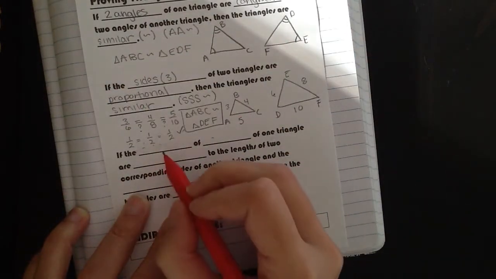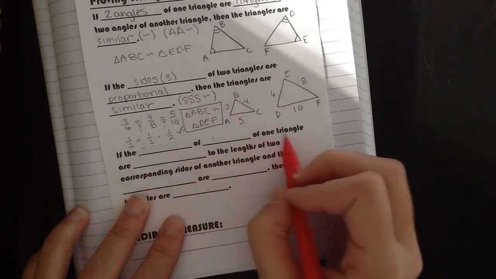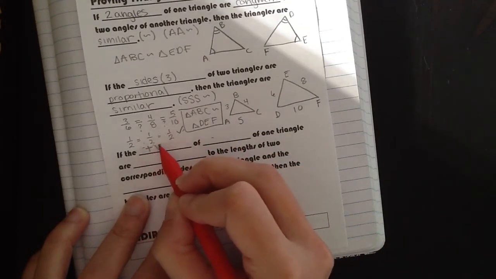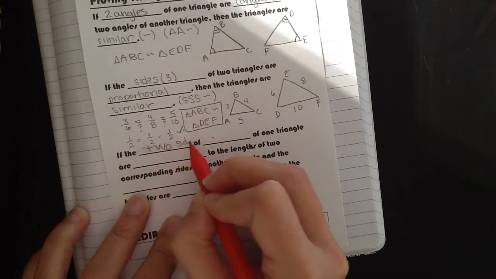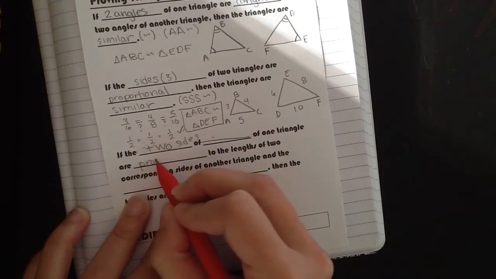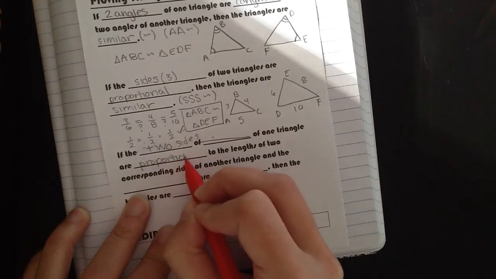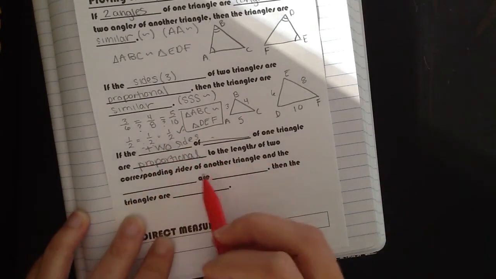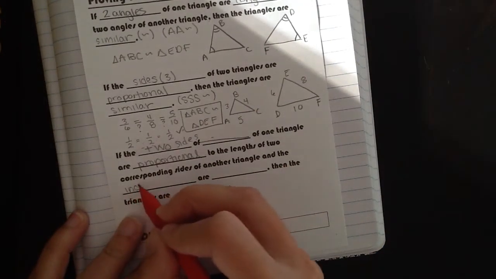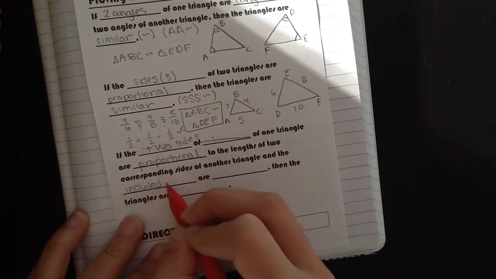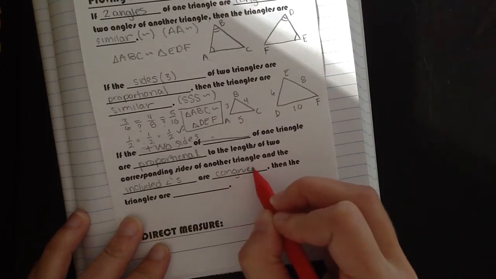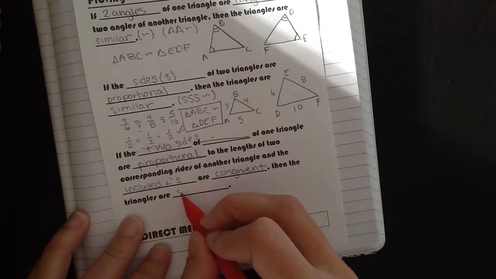If two sides of one triangle are proportional to the lengths of two corresponding sides of another triangle, and the included angles are congruent, then the triangles are similar.